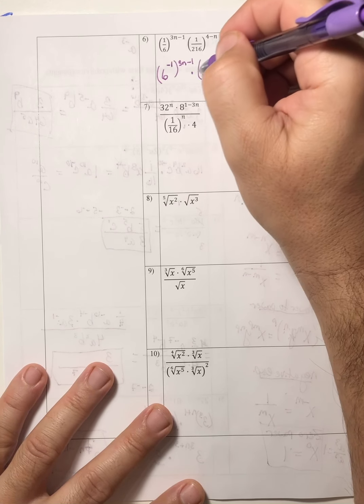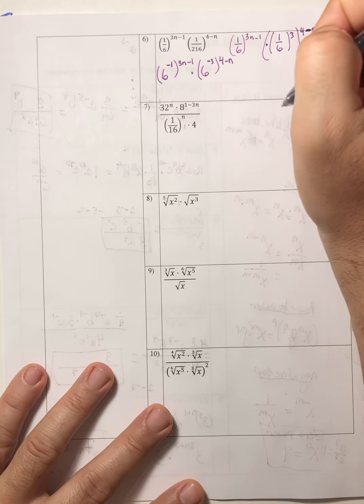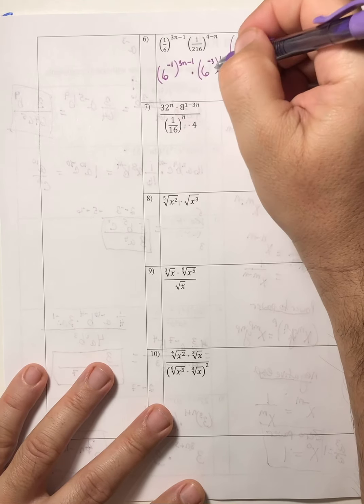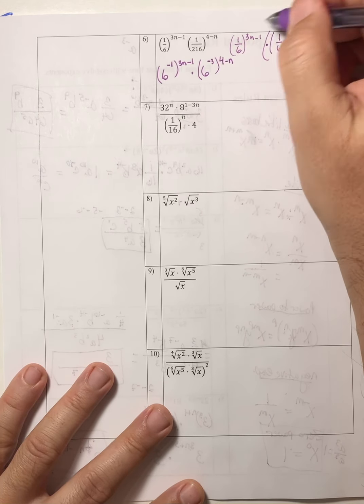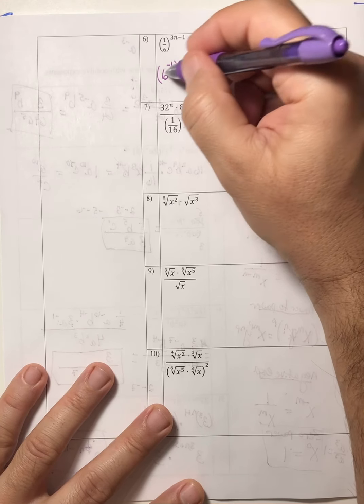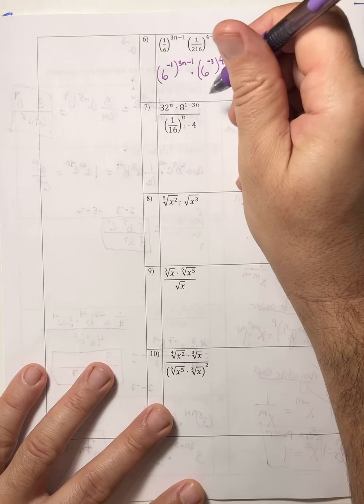Usually we would write things with a whole number base, not a fractional base. So this is what we need: we would need these as a whole number base. This is okay, but we're better off writing them with whole number bases. People don't like fractions for some reason.